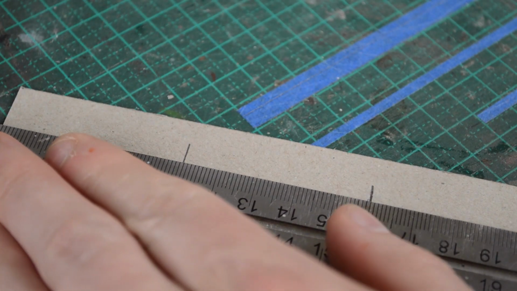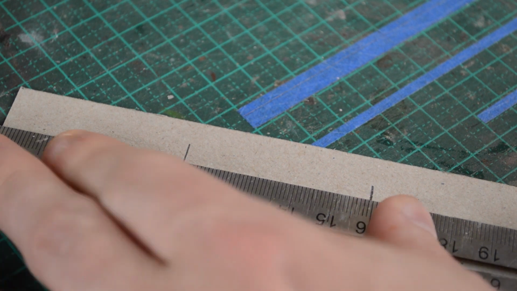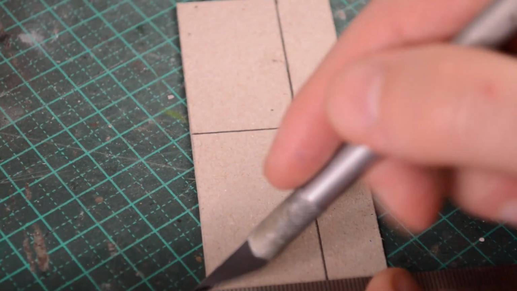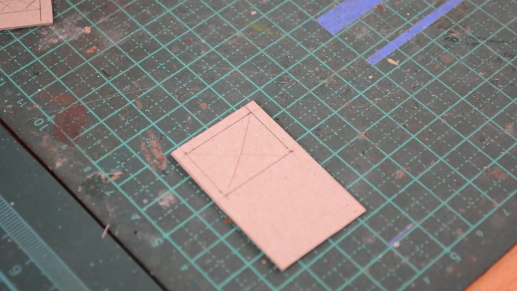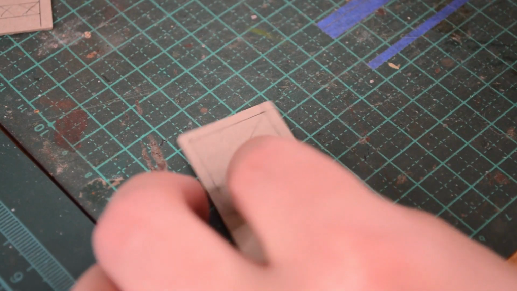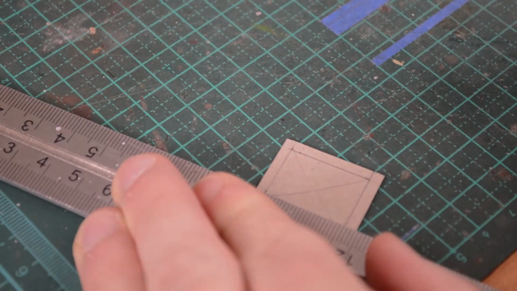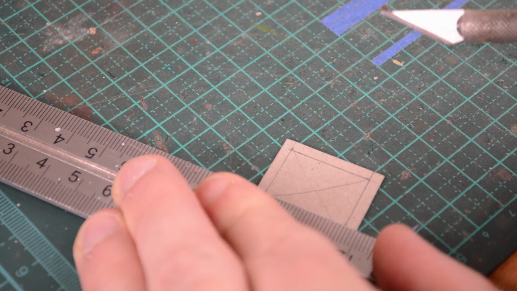Firstly, I cut out two rectangles of thick card that were the same dimensions as the office doorway. These will make up both sides of the door. I then cut a 2 by 1.5cm rectangle out of the top of both sides of the door for the glass pane.